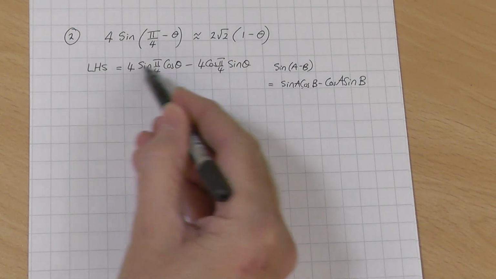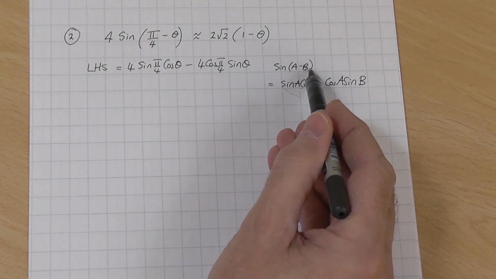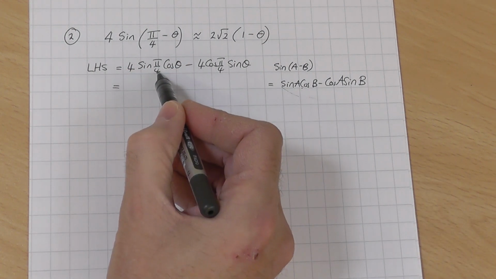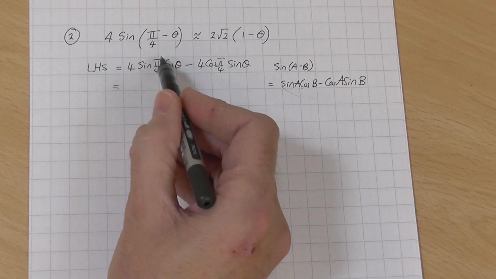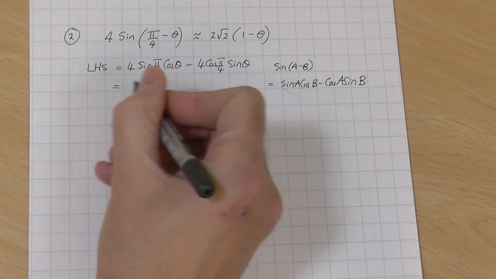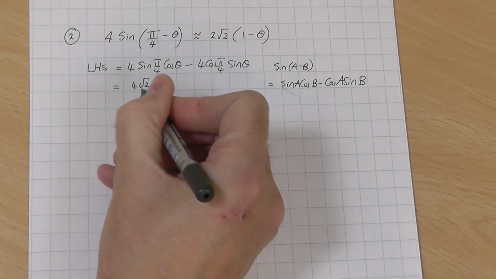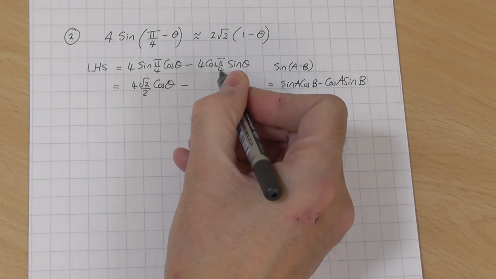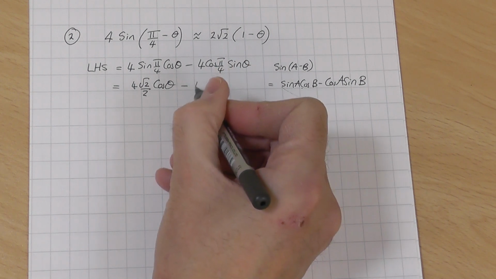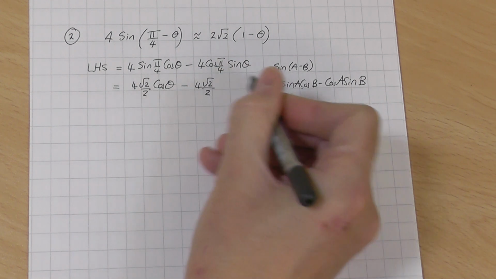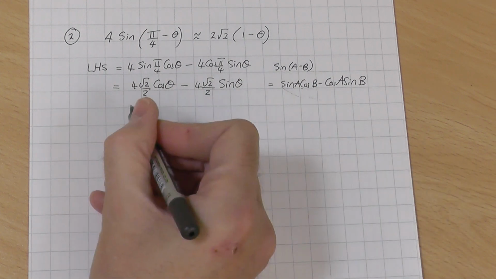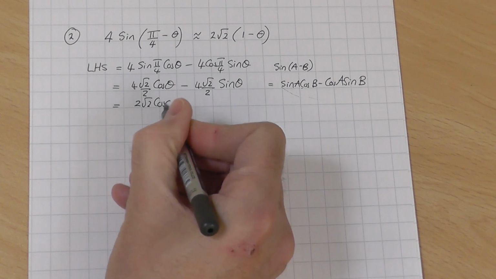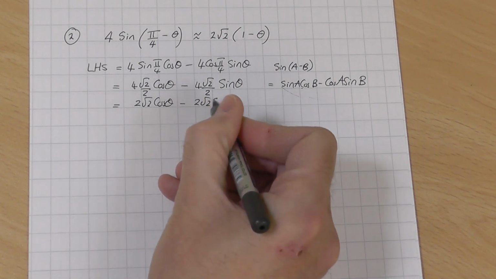So that is the same as that using the compound angle identity, which is equal to the sine of pi by 4, which you should know, sine of 45 degrees is root 2 over 2. So you get 4 root 2 over 2 times the cos of theta, minus the cos of pi by 4, which is also root 2 over 2, 4 root 2 over 2 sine of theta, which is equal to, the 4 and the 2 cancel, 2 root 2 cos theta minus 2 root 2 sine theta.